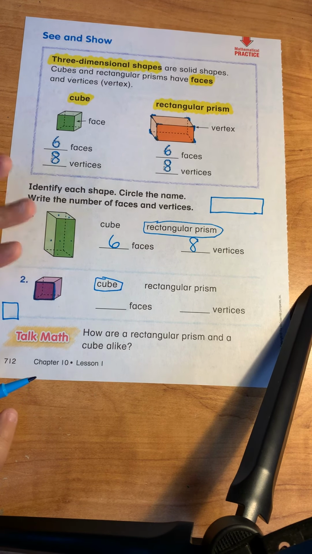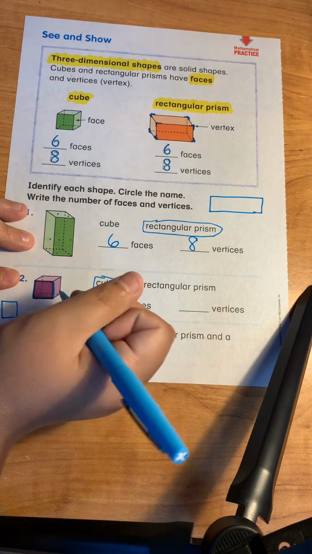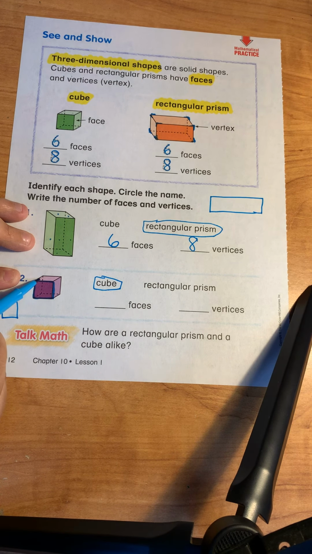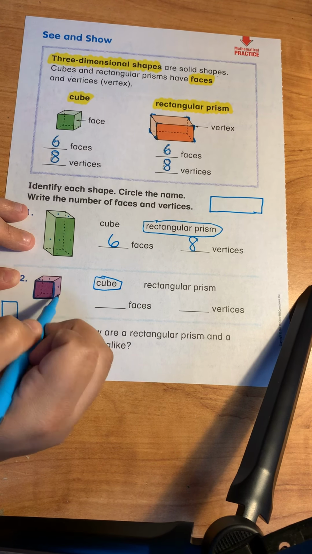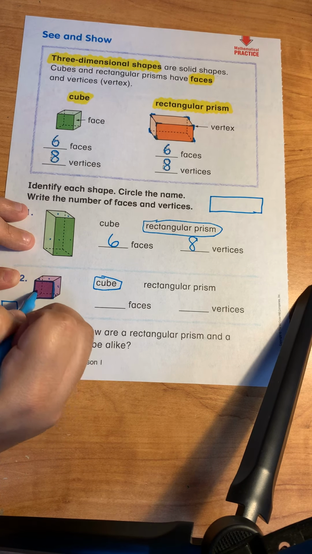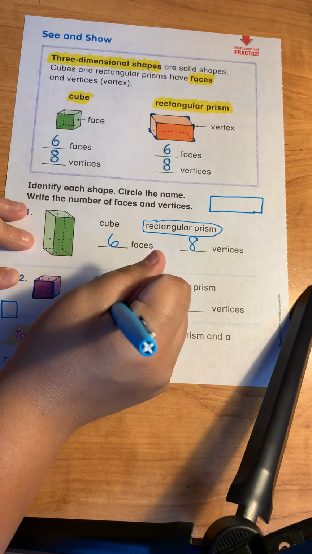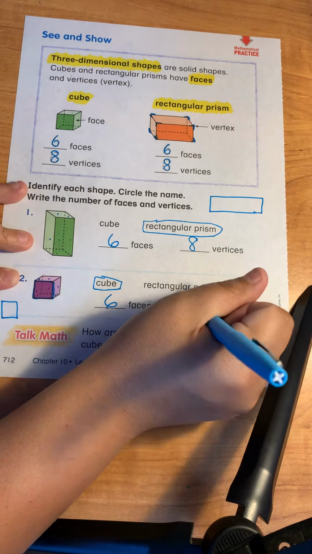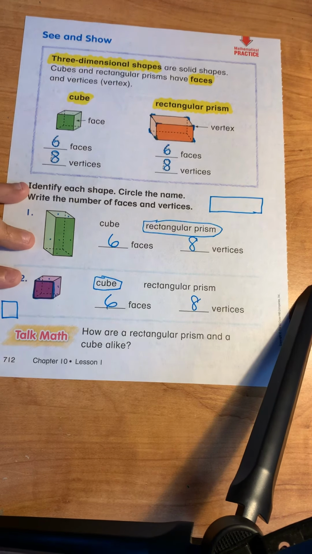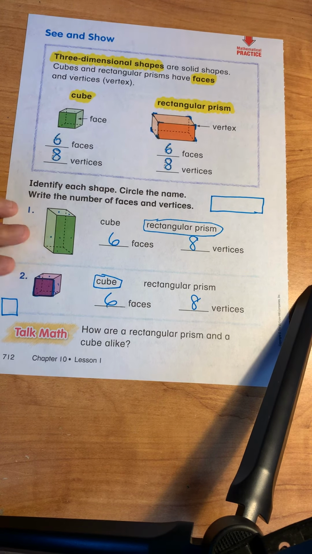So number 2, a cube has 6 faces. 1, 2, 3, 4, 5, 6. 6 faces and 8 vertices. Okay? All right.